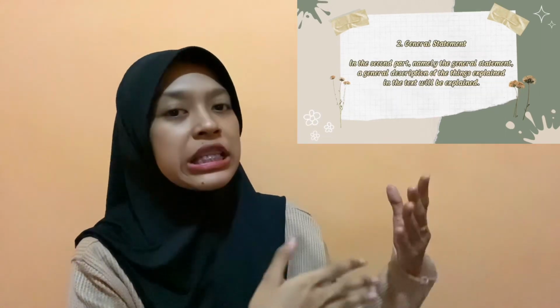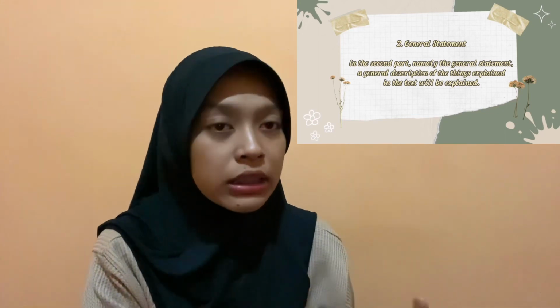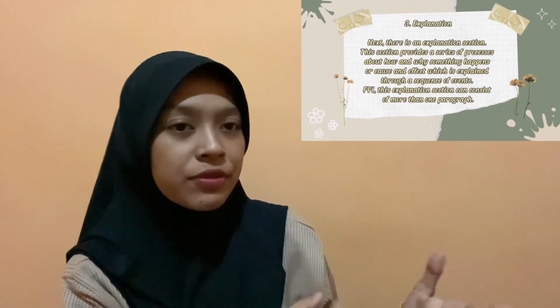Number 2 is general statement. In the second part, namely the general statement, a general description of the things explained in the text will be explained. And number 3 is explanation. There is an explanation section. This section provides a series of processes about how and why something happens, or cause and effect, which is explained through a sequence of events.